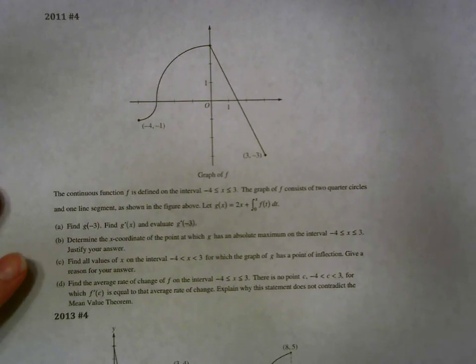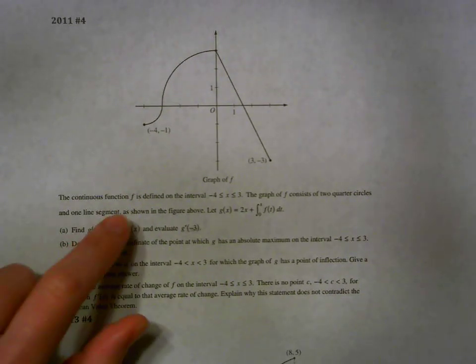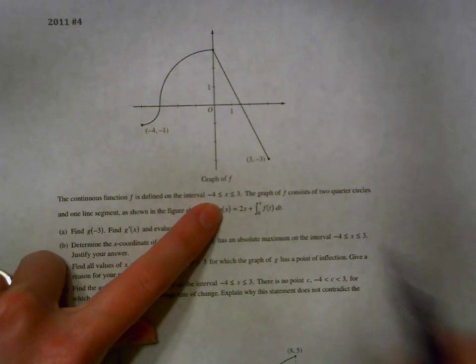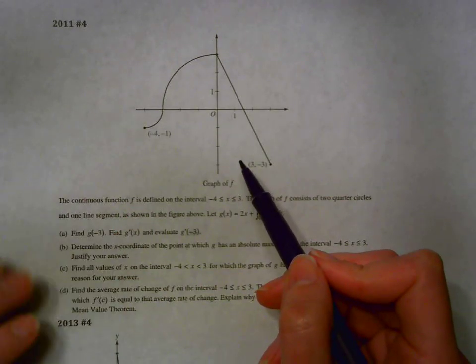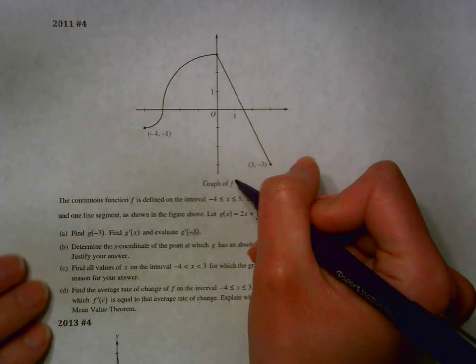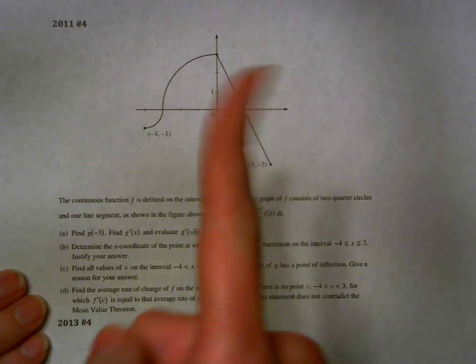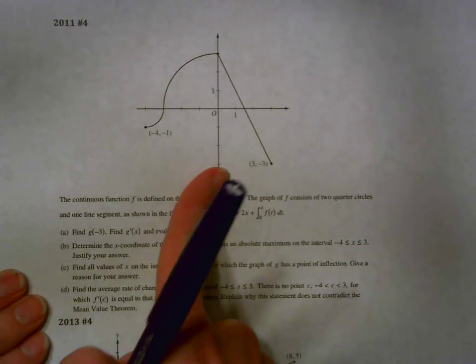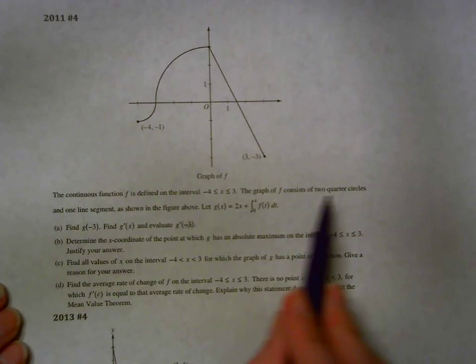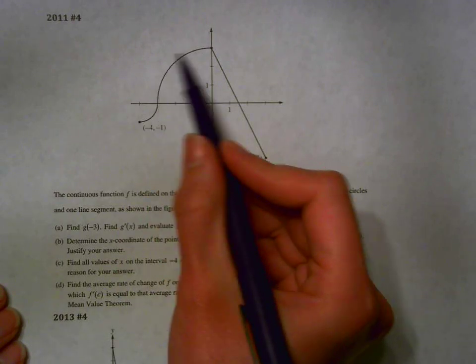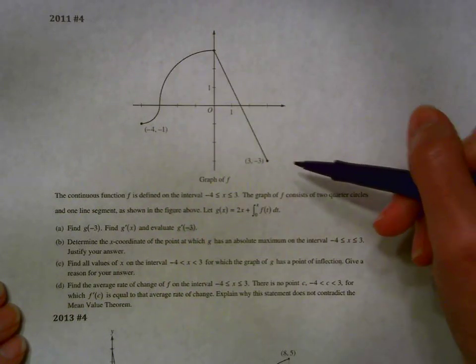So let's get started. If you look at the problem, it says the continuous function f is defined on the interval. Every time they give you a graph, make a note as soon as you look at it of what it is. This is f, not f prime, because most of the time they give you f prime. It's not very common that they just give you f. And then the graph of f consists of 2 quarter circles and 1 line segment.